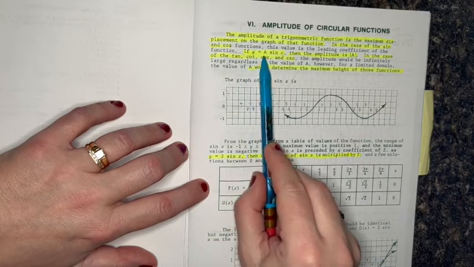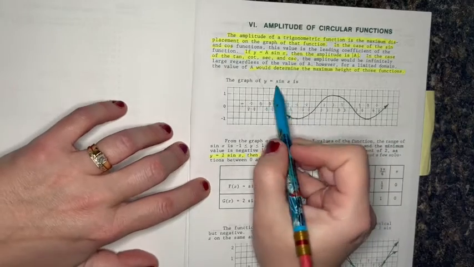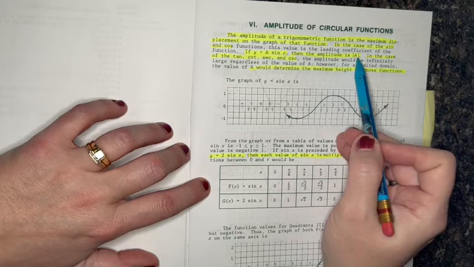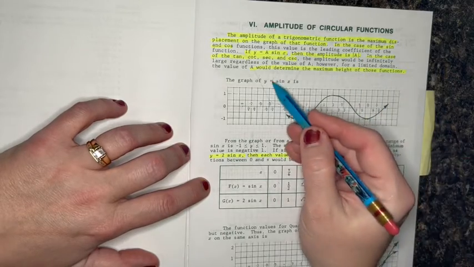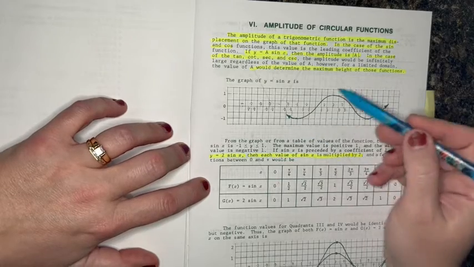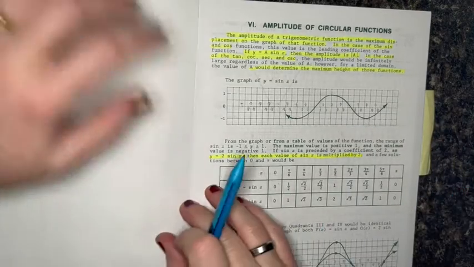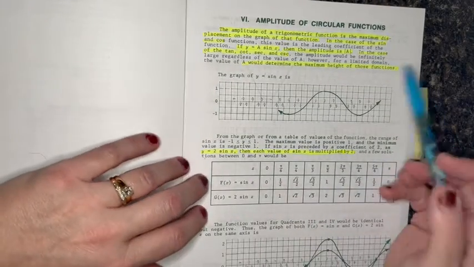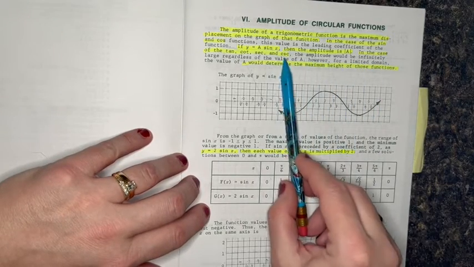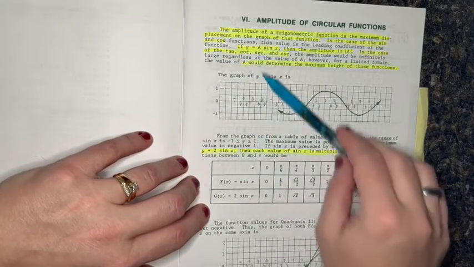So if you have y equals a sine of x, there is a coefficient right here, a. In this case, it's just 1. So the amplitude is the absolute value of a, or the absolute value of 1, which is 1. All right. So the amplitude of this basic sine wave is 1, which makes sense, right? So that determines the height. But it says here for the amplitude for the tangent, cotangent, secant, and cosecant, right? Because they look a lot different.